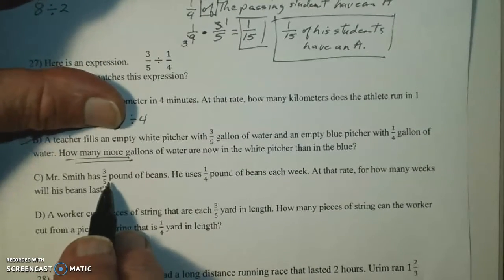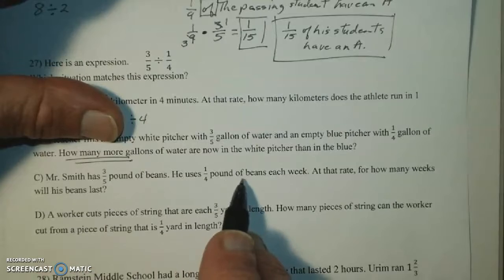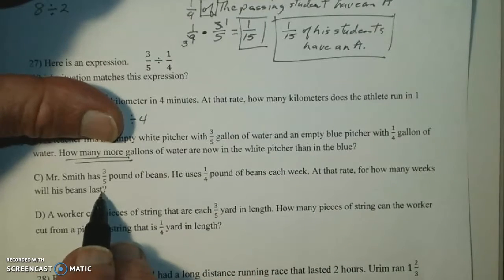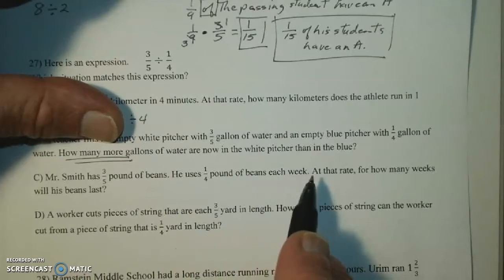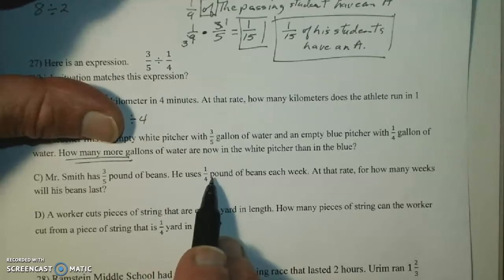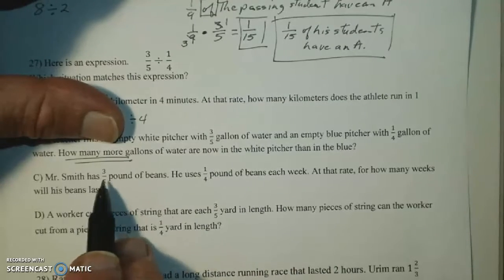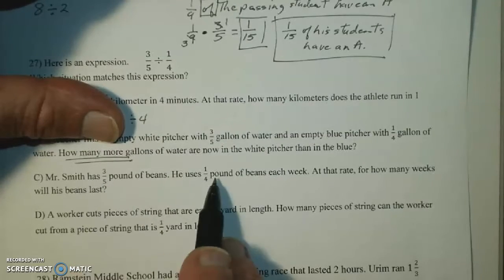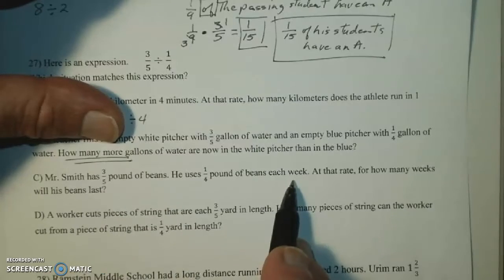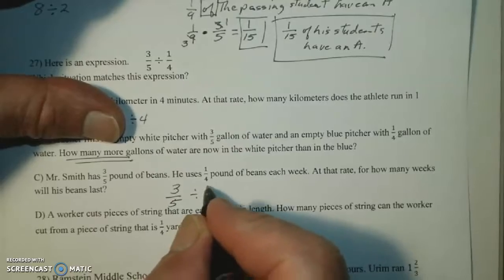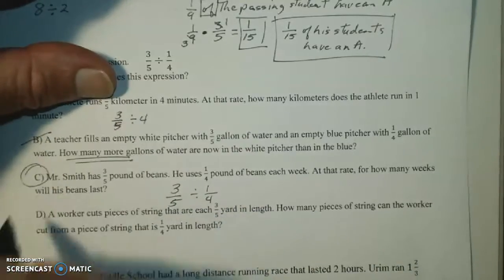Letter C. Mr. Smith has 3/5 of a pound of beans. He uses 1/4 a pound of beans each week. At this rate, how many weeks will his beans last? That would be asking you, if he's using that each week, how many 1/4 would he be able to get out of this. The number of 1/4 pounds that he would be able to get out of this would be the same as the number of weeks. So this is 3/5 divided by 1/4. That is the correct answer.